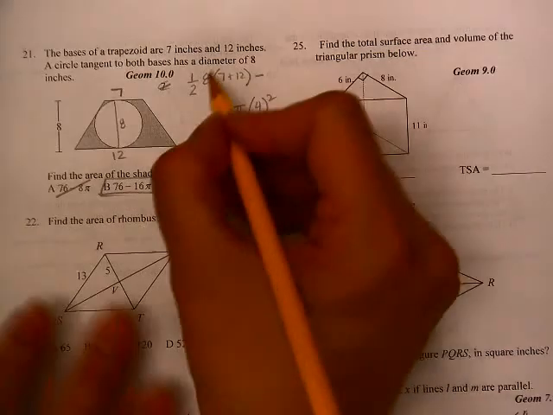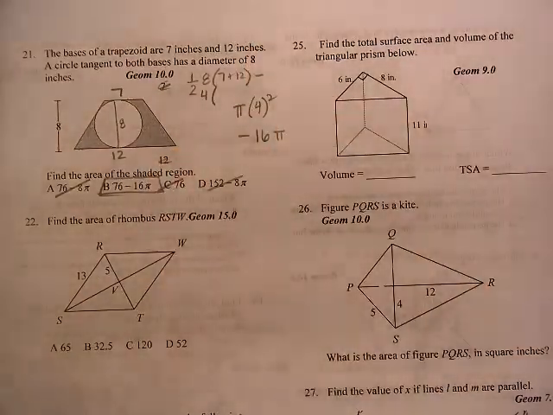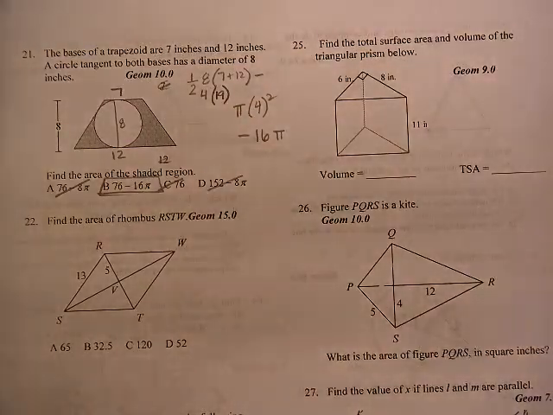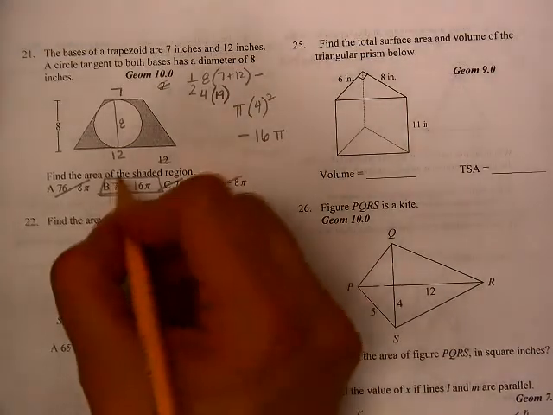Let's just double check to make sure. This is 4 times 19, which is 76. So happy days, that is correct.